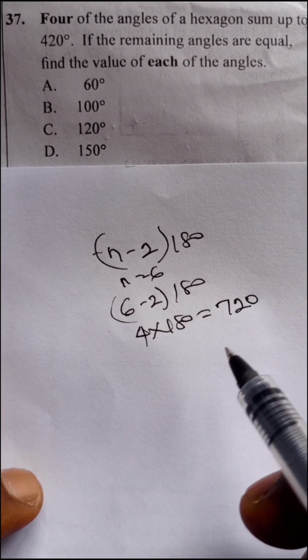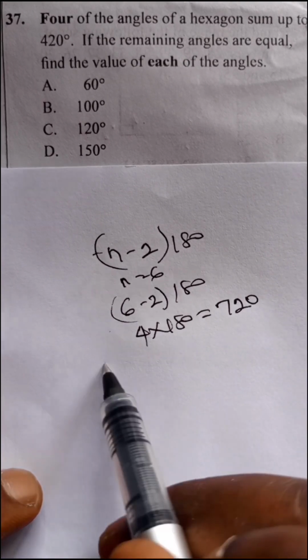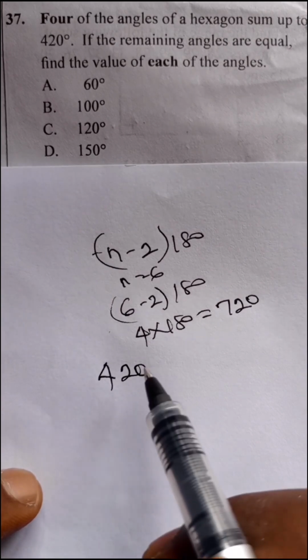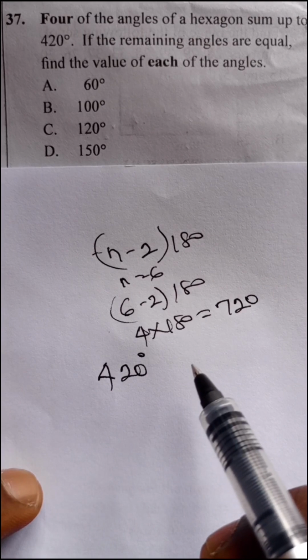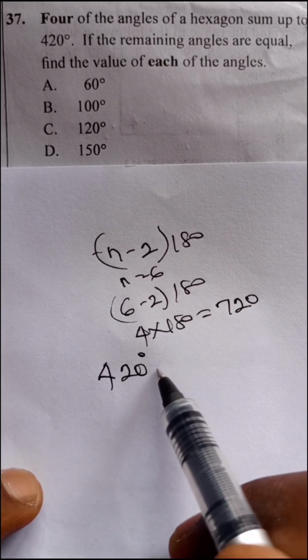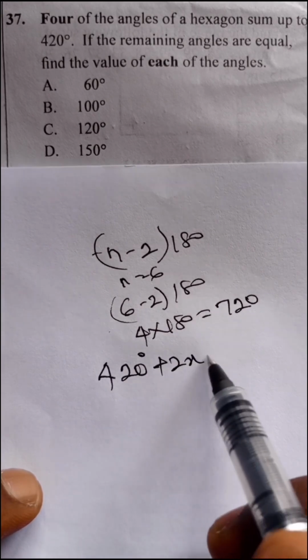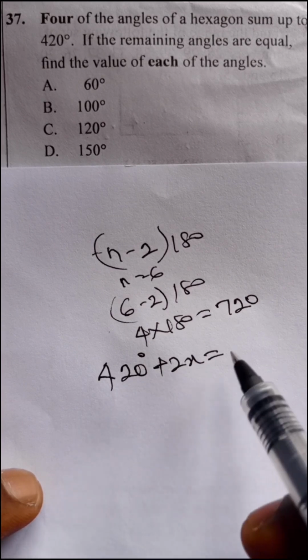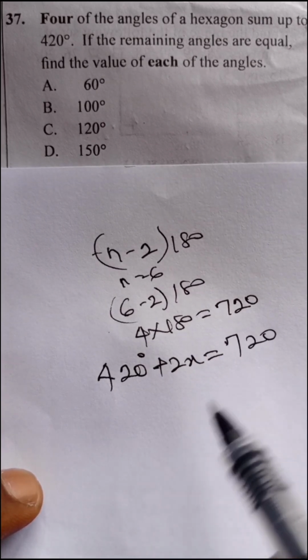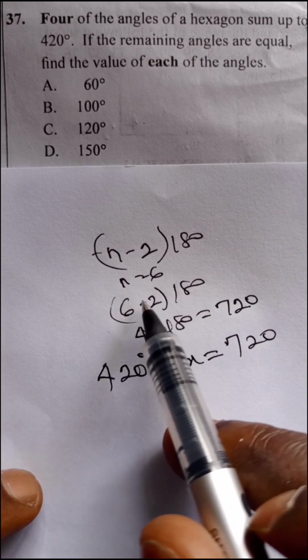Now you've been told that 4 of the angles are equal to 420 degrees, and the remaining 2 angles are equal. So if we represent each of them by x, then both will be 2x, and when we add it to the 420 degrees, we are going to get 720, which is the sum of the interior angles that we got here.